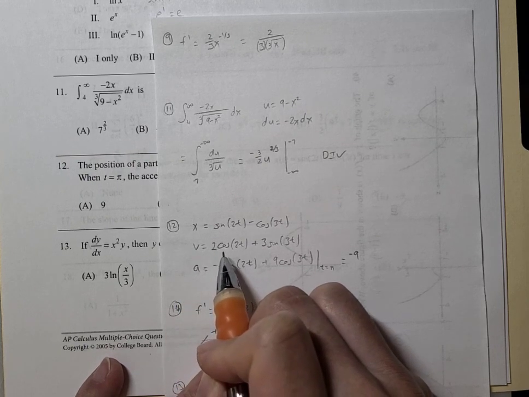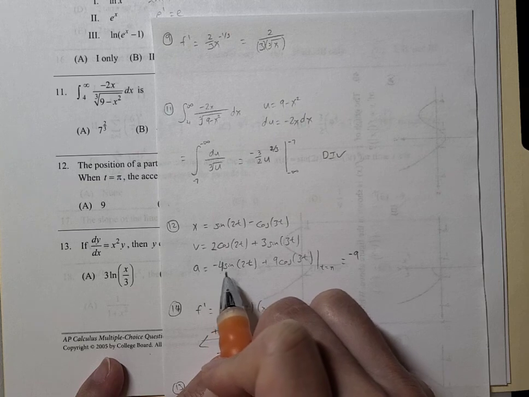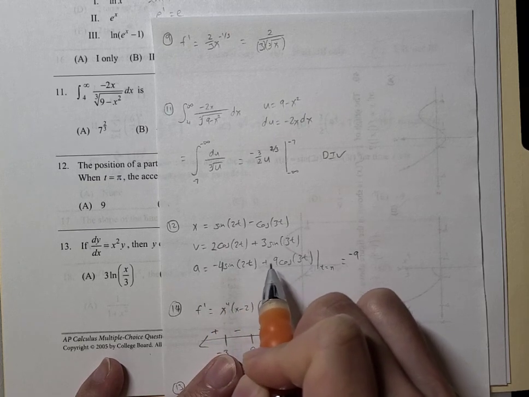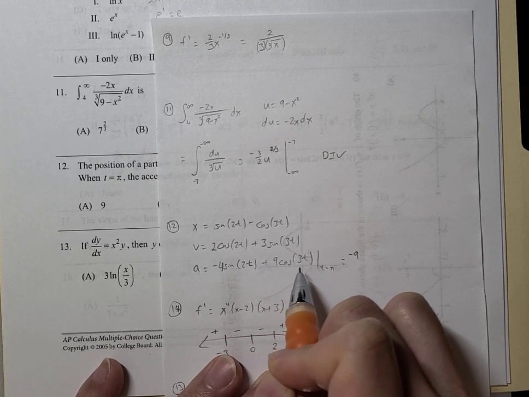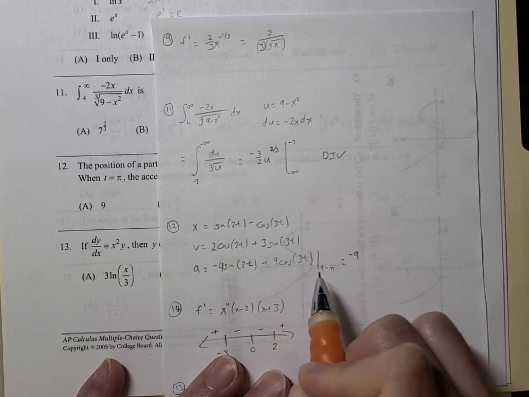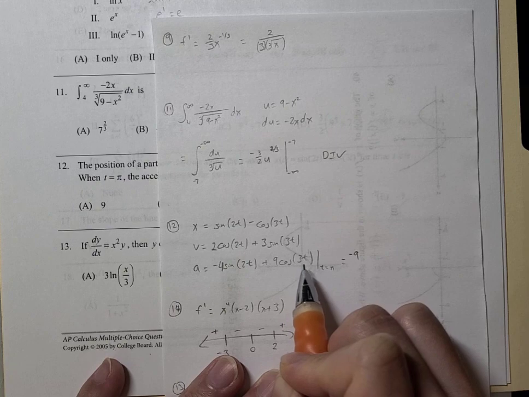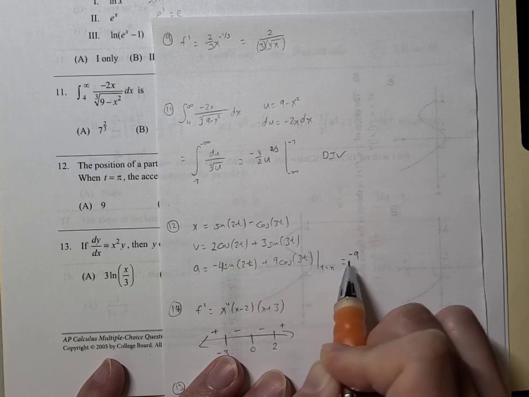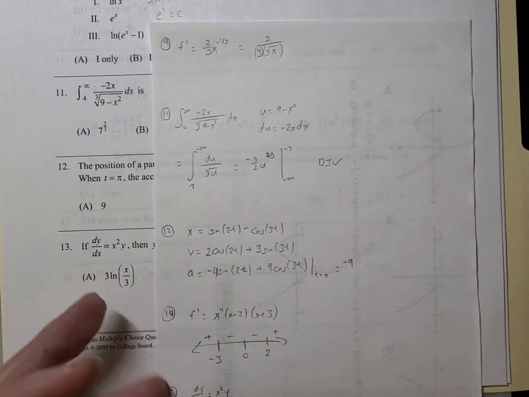We differentiate v to get acceleration, so this will be the second derivative of x. That's what? Derivative of cosine is minus sine, so minus 4 sine 2t. Derivative of sine is cosine, so 9 cosine 3t. We evaluate that at t equals pi. Sine of 2 pi, that's 0, so that goes away. Sine of 3 pi, that's negative 1, so negative 1 times 9, that's negative 9.